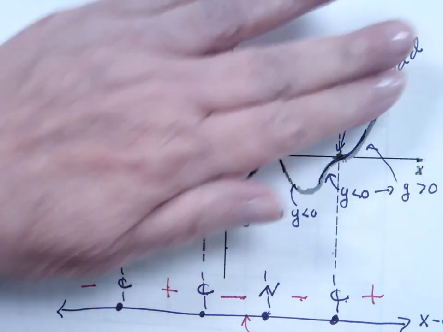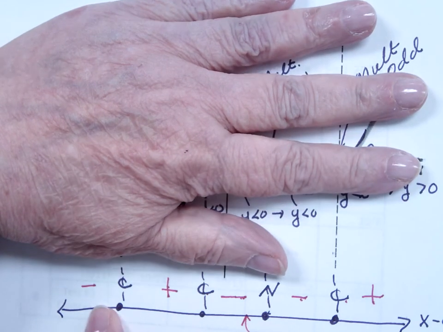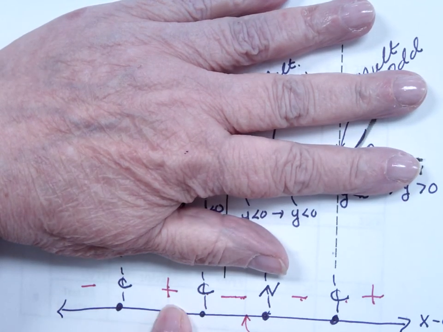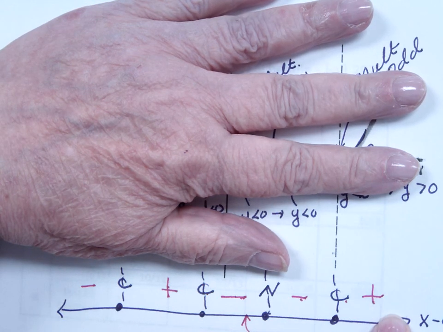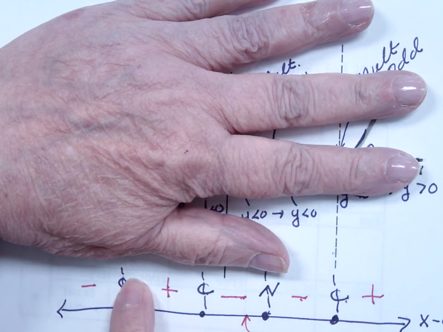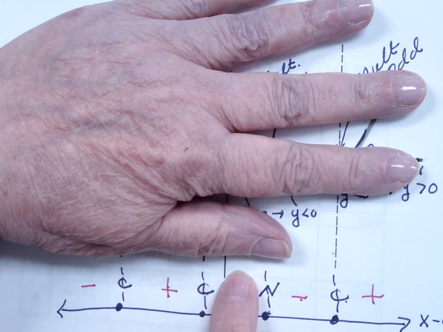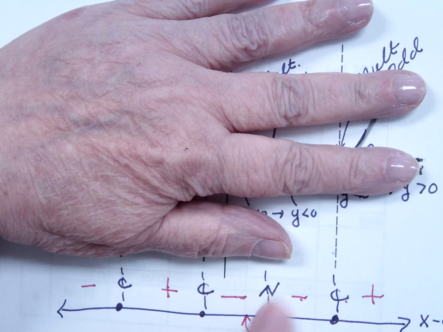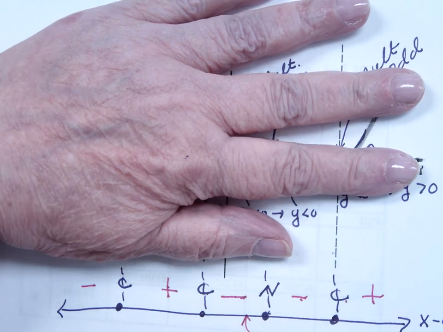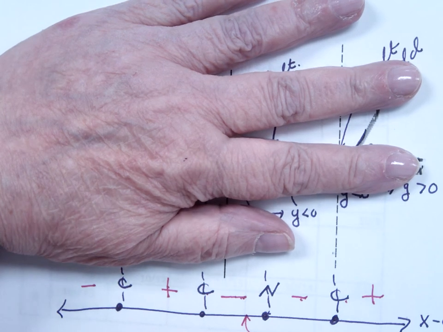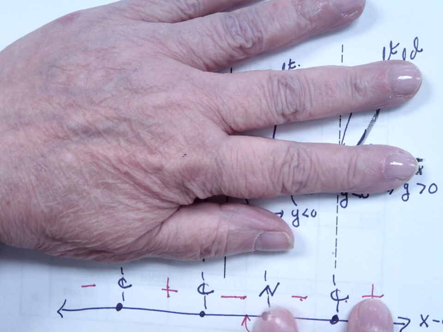So now if this were the first derivative, this would say decreasing, increasing, decreasing, decreasing, increasing. This would say minimum, maximum, nothing, minimum. That's the first derivative. Second derivative, the change would give you the inflection points.